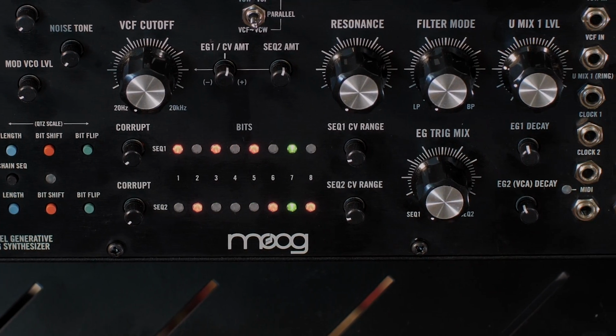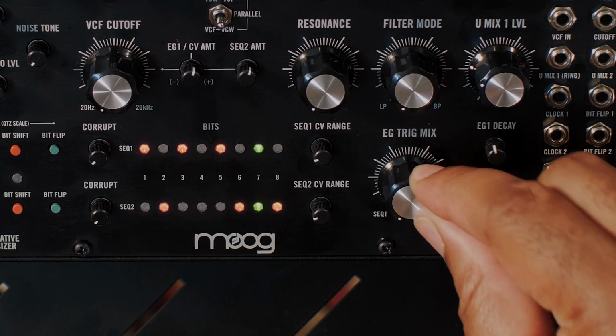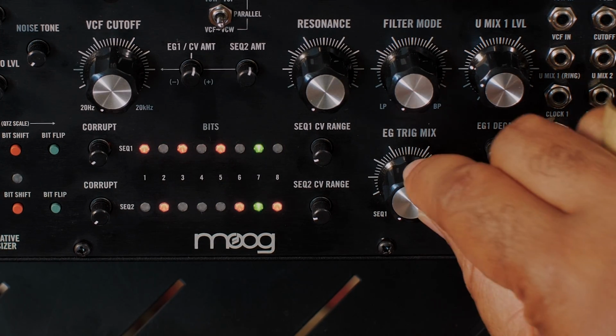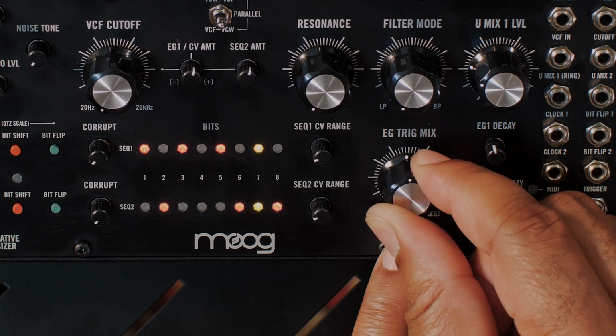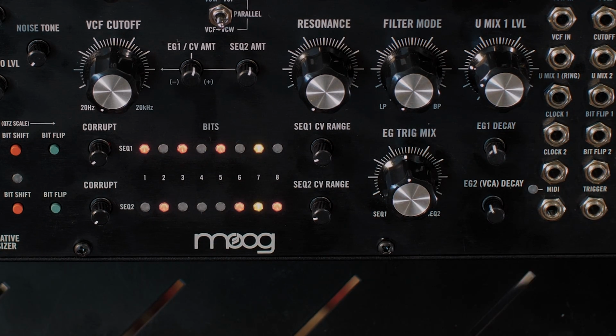So now we're only hearing sequencer 1 because I've got that trigger mix knob turned all the way down to sequencer 1. Let's go to the middle. So we're getting a blend of both sequencers at the same time.